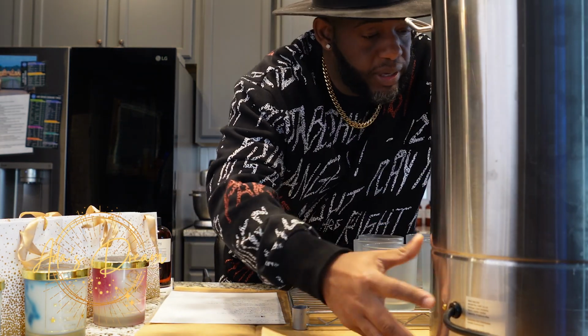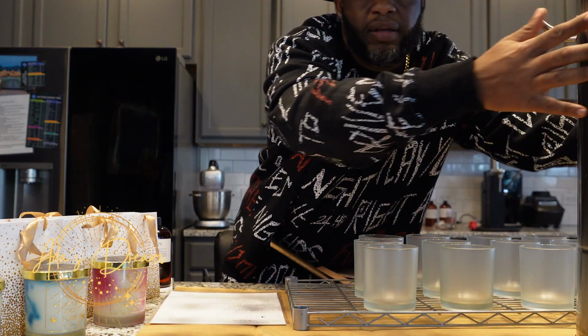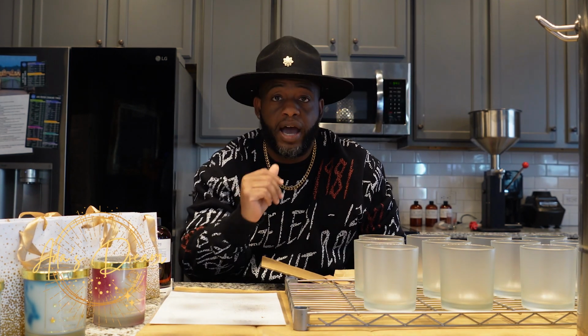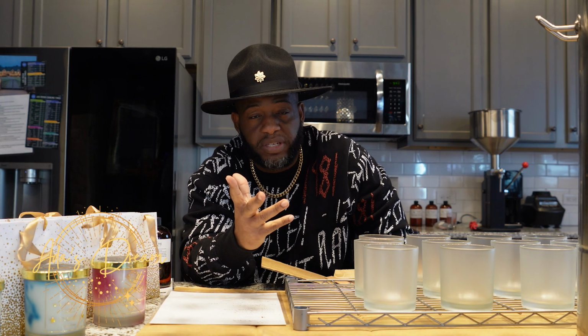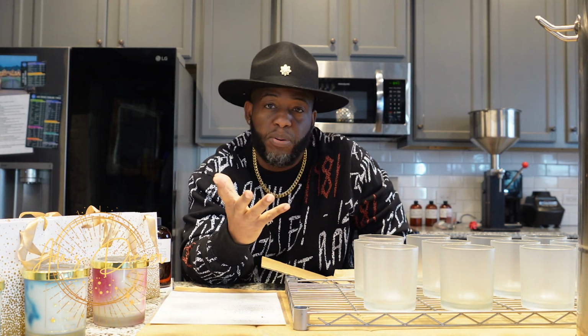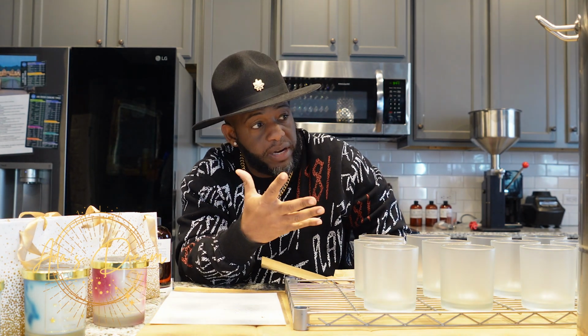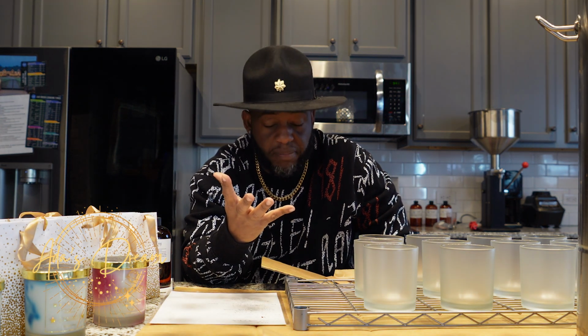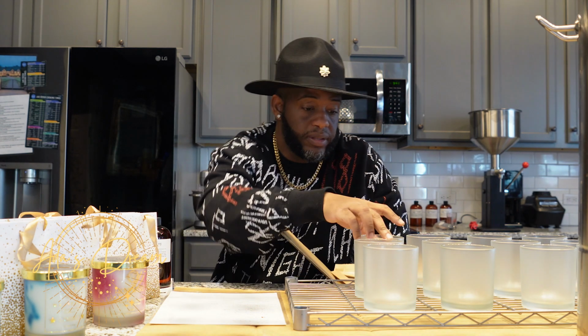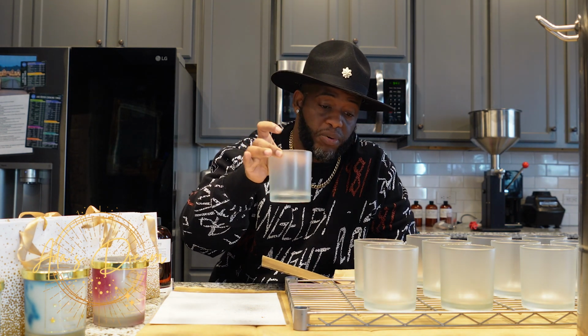I multiply 310 times 12 because I'm making 12 candles. It gives me about 8.3 pounds of wax. I put it inside my machine and let the wax melt, to give me the wax that I'm going to pour.